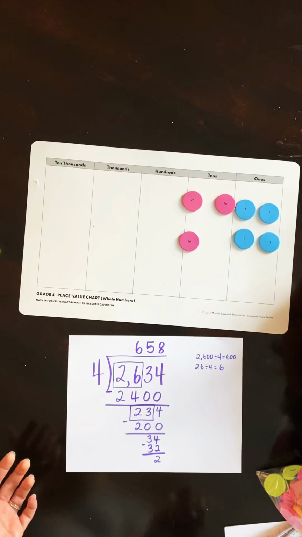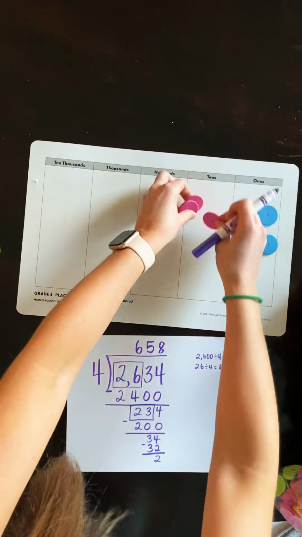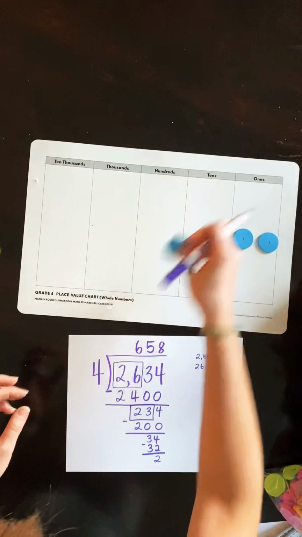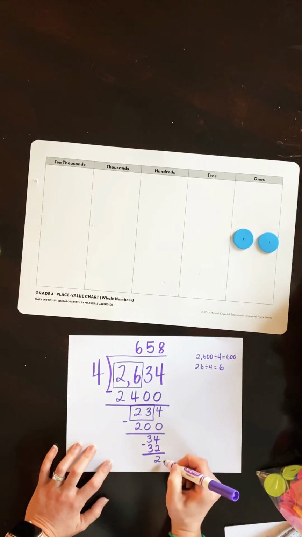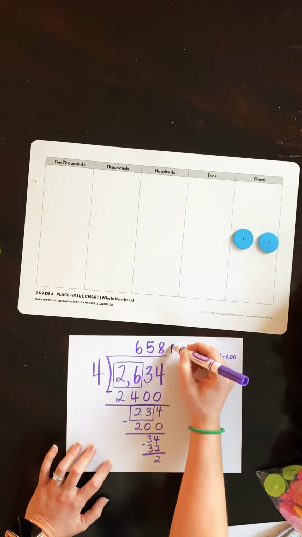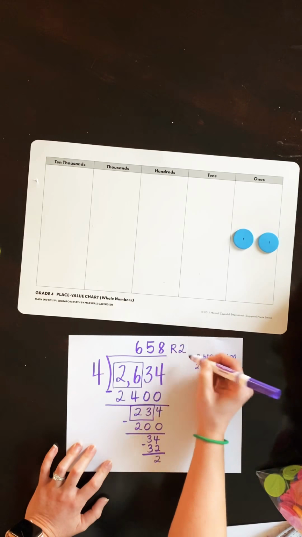So what that means is I only have 2 Skittles left. I don't have anything else left to divide. I can't do anything more with this, so that just becomes our remainder. And if it were me, I would eat those 2 extra Skittles. So what we can do with this remainder is write a capital R and a 2.